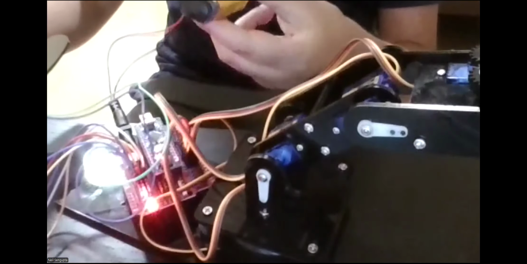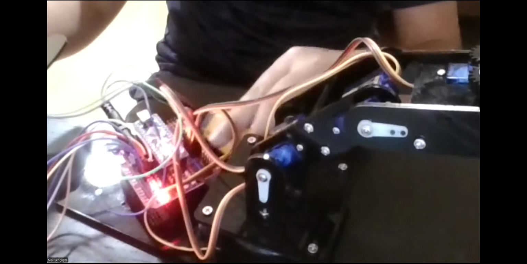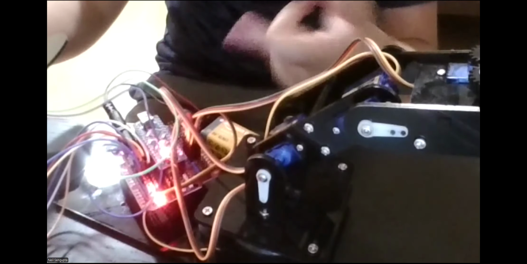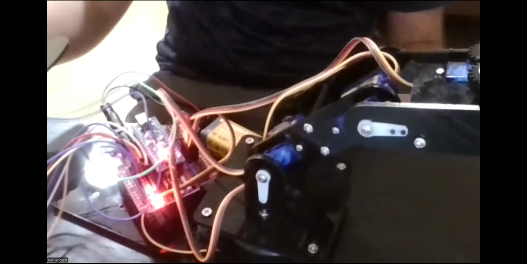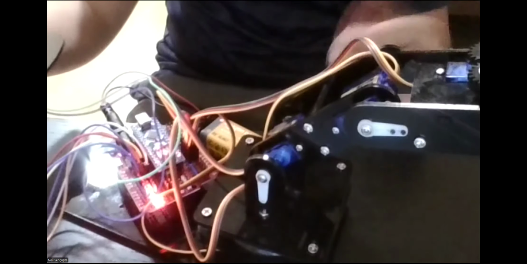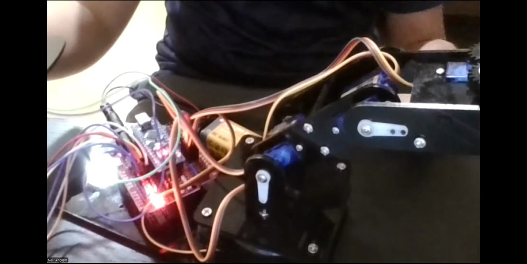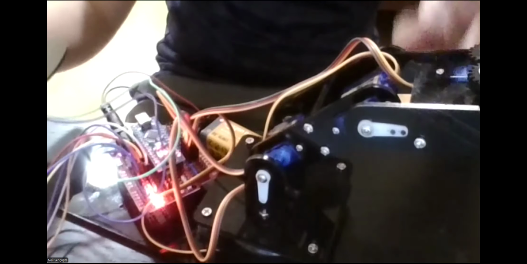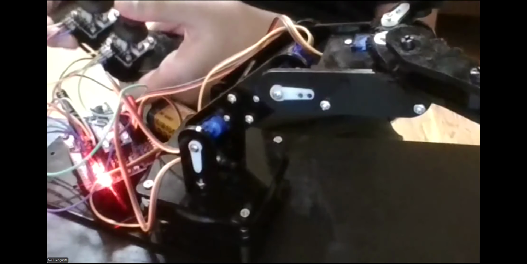This 9-volt battery right here powers the entire thing, and the Arduino is attached to this shield, which connects all the wires from the servos to the controller. And basically, the servos can move it left, right, up and down. And this one right here can open and close the claw. Right there. And now I'll do a quick demonstration.